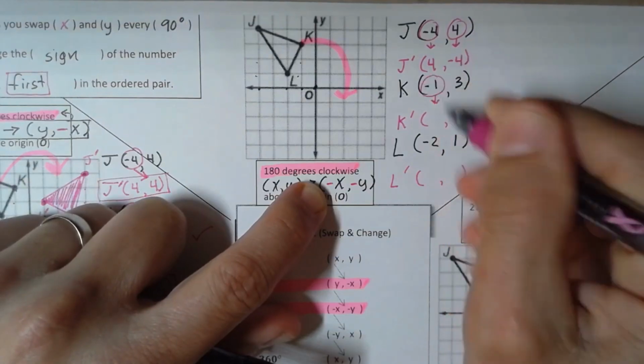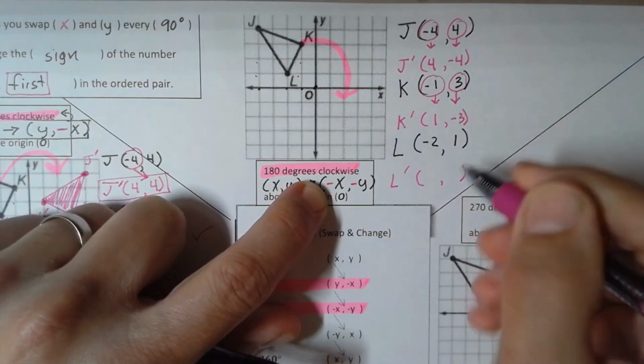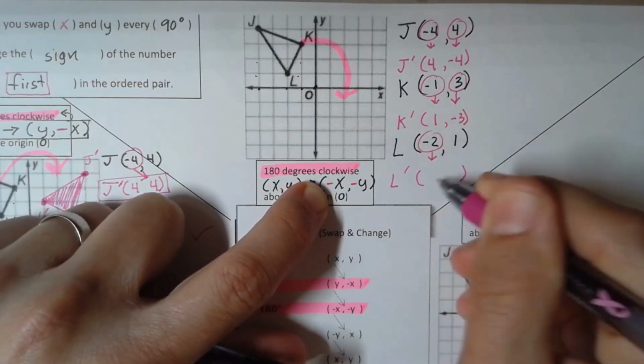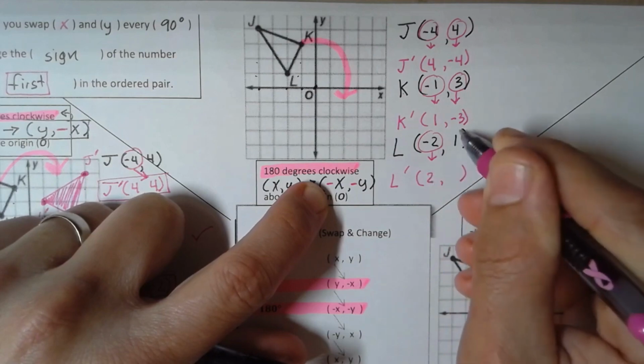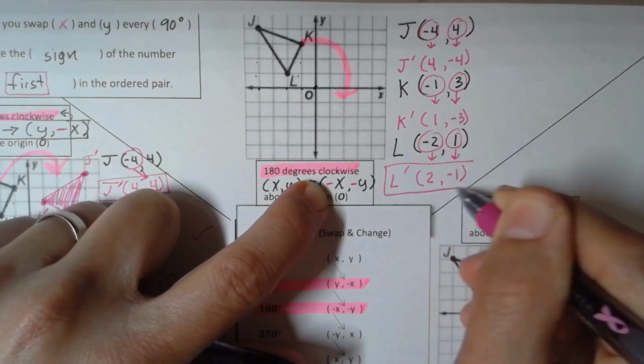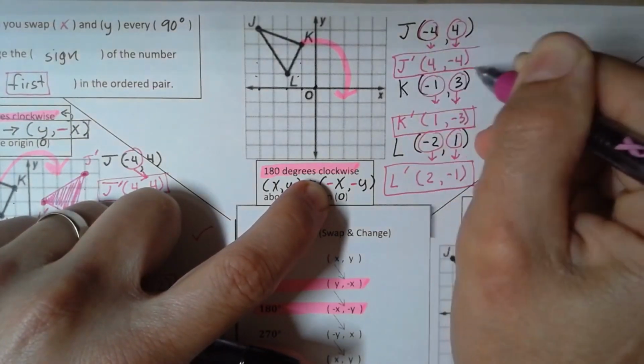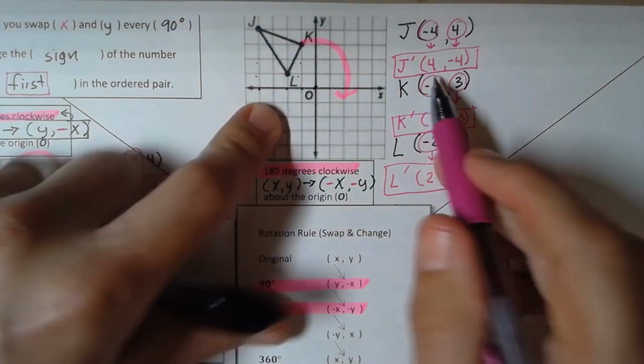Change my sign. Negative 1 becomes positive 1. Positive 3 becomes negative 3. Sign change. Negative 2 becomes positive 2. Positive 1 becomes negative 1. And that's all there was to it. That's 180 degrees rotation. So let's plot these points.